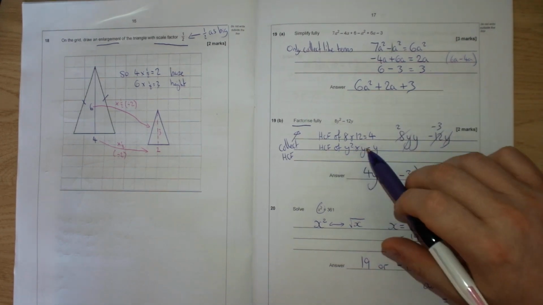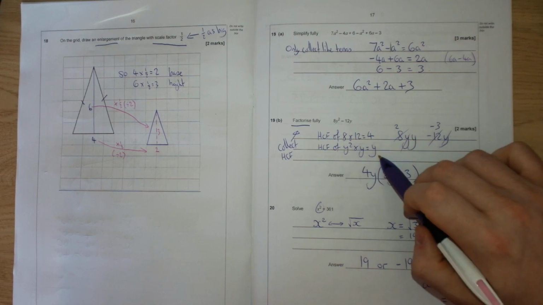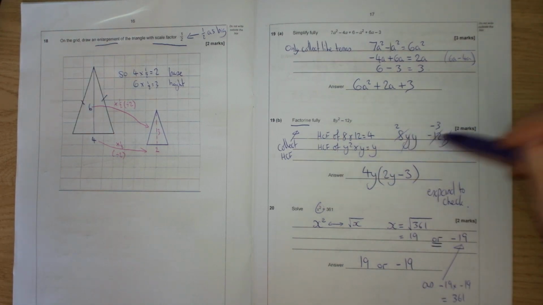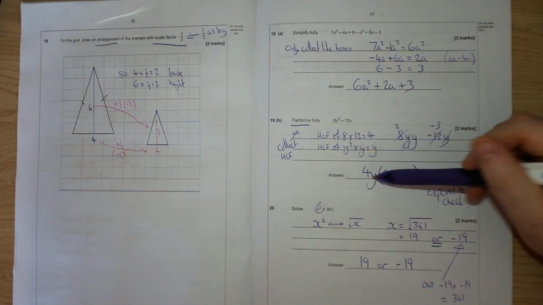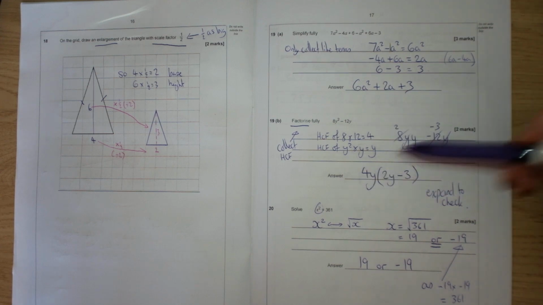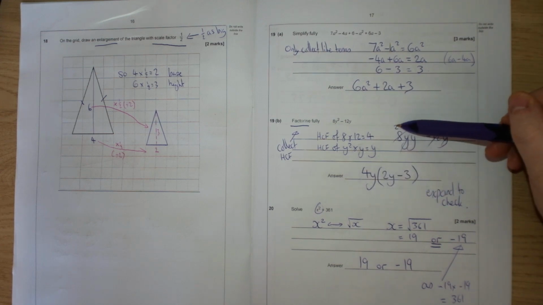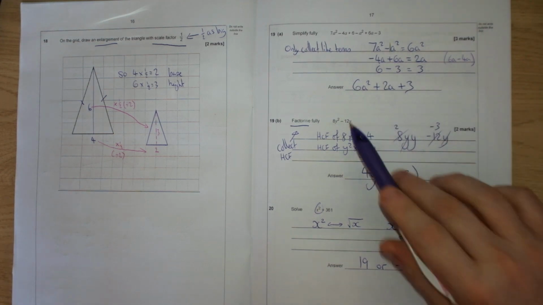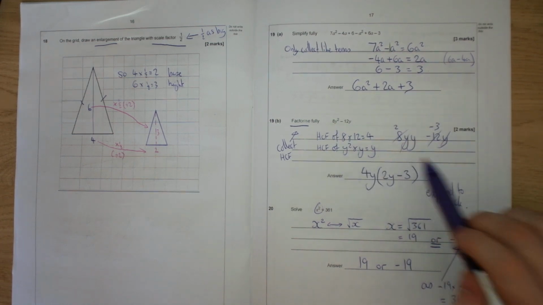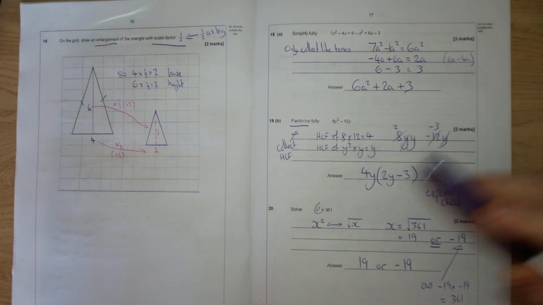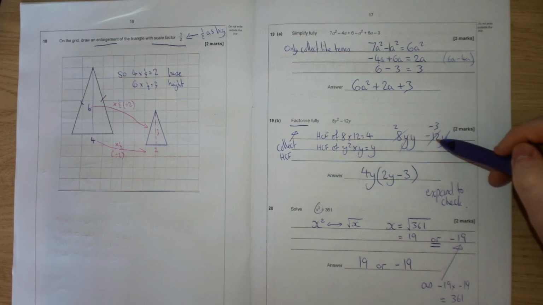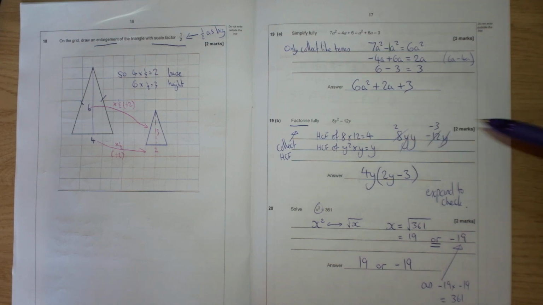Highest common factor of y squared and y, they both have a factor of y. So I'm then going to cancel as I go. So I'm going to write 4 and y on the outside. 4's into 8 goes 2, and get rid of one of the y's. I've written the y squared out as yy just to help me there, so I'll get rid of one of them. Then 4's into 12 goes 3, 4's into minus 12 goes minus 3, and cancel out the y.